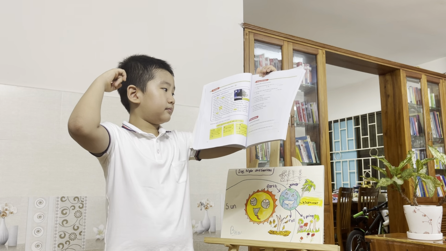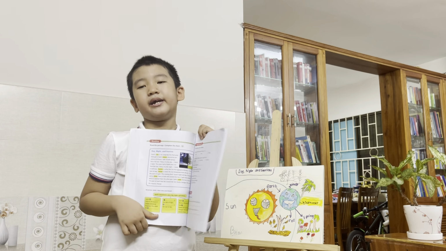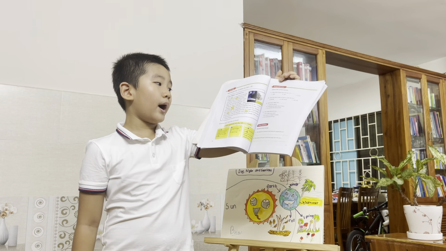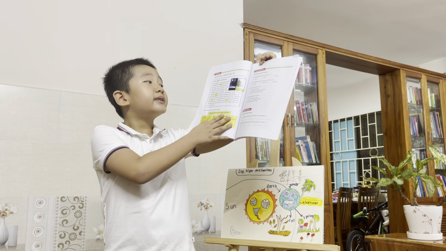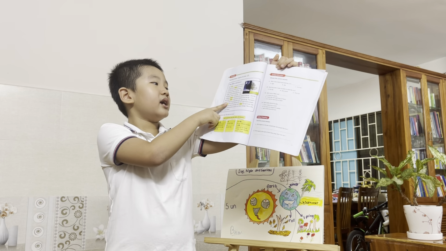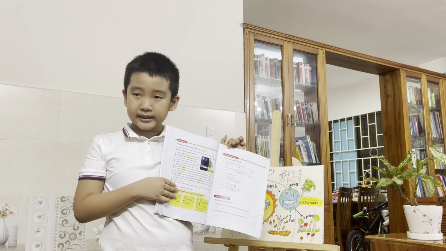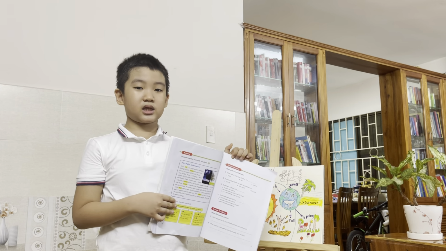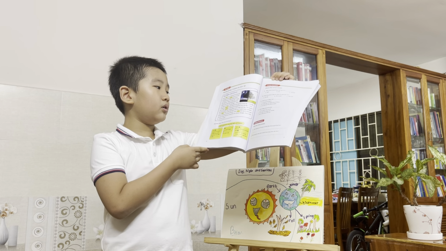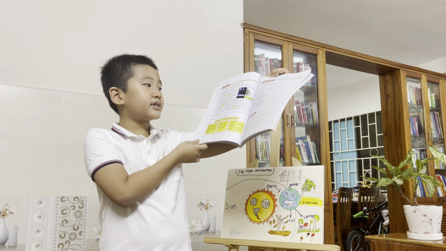Sunrise is when the sun first appears in the sky, and sunset is the time when the sun disappears from the sky. So it is the start of day when it is sunrise, and it is the start of night when it is sunset. So the rotating Earth causes night and day.